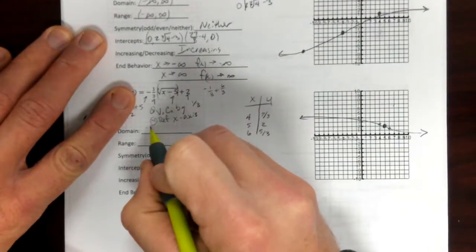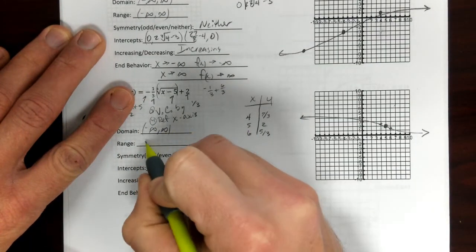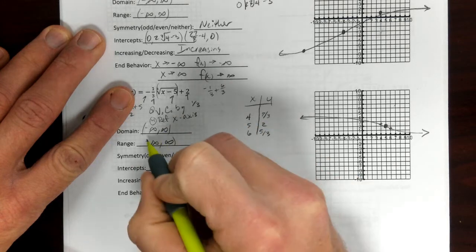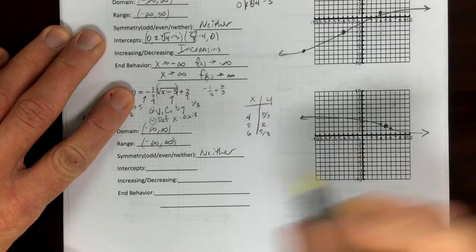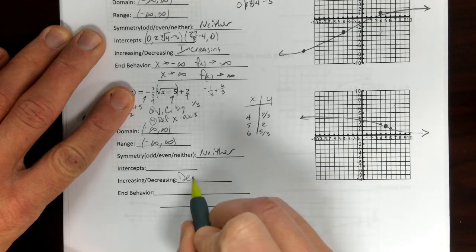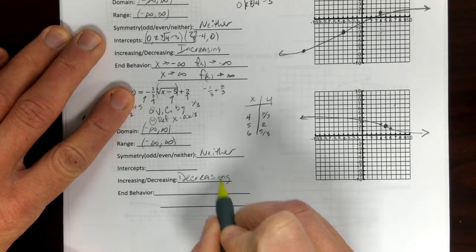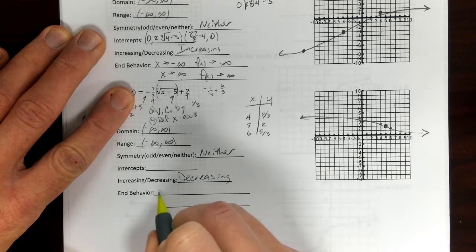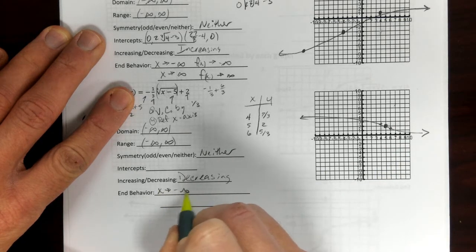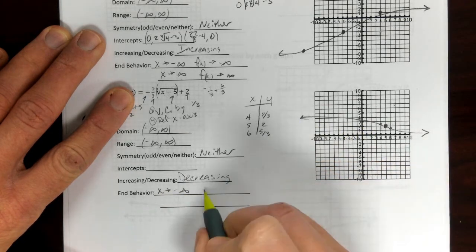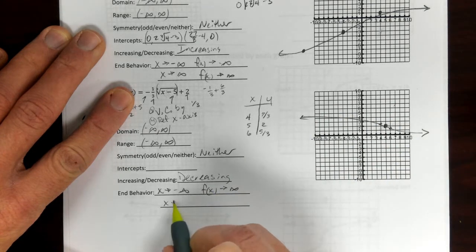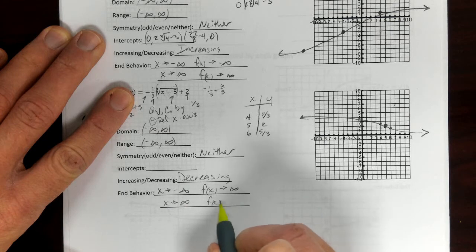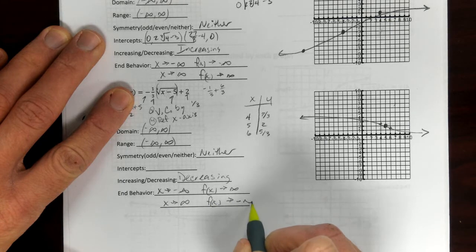Alright, so let's talk about our domain. Guess what? Still the same. Range, still the same. It's not symmetric about anything. We know it's a decreasing function because as the x values are increasing, my y values are decreasing. So my end behavior would look like this. As x approaches -infinity, f of x is going up. As x approaches +infinity, f of x is going down.